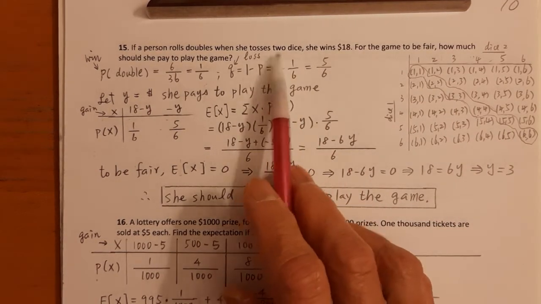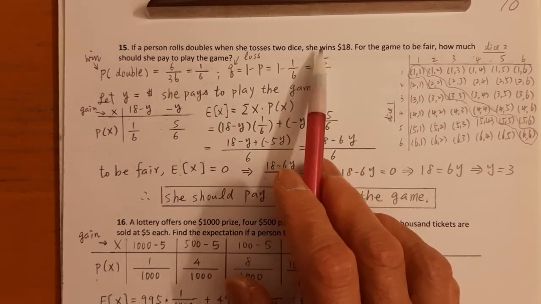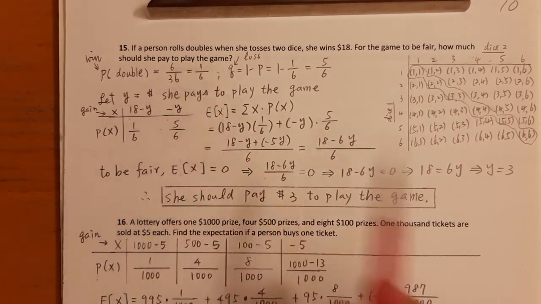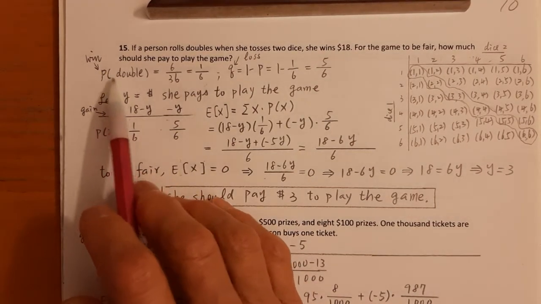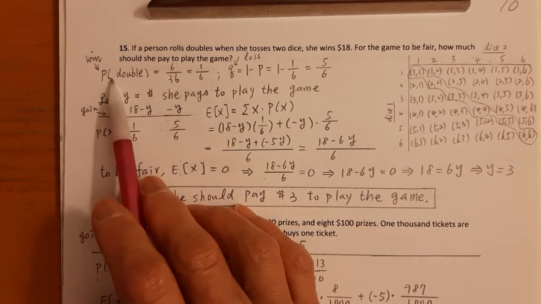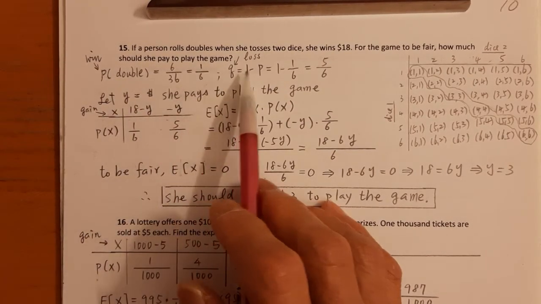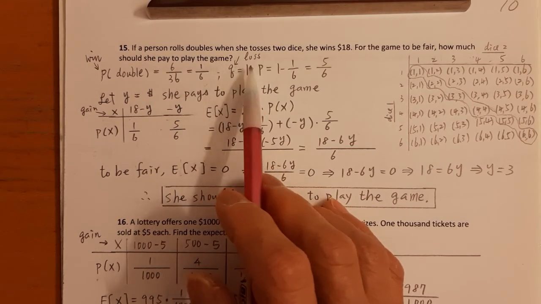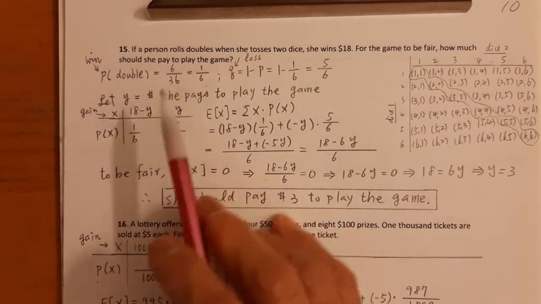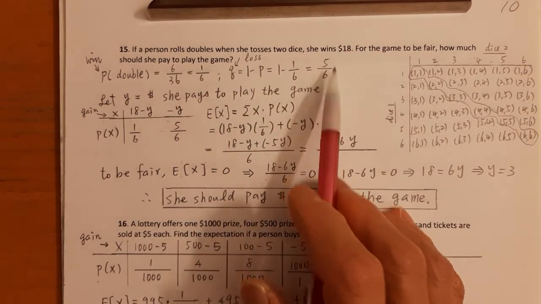So if she rolls doubles with the 2 dice, she wins $18. For the game to be fair, how much should she pay to play the game? First of all, the probability of doubles is 6 out of 36. So the probability P of winning the game is 1/6. Q is 1 minus P, losing the game: 1 minus 1/6 is 5/6. So P equals 1/6 is the probability of rolling doubles. Q, not doubles, is 5/6.